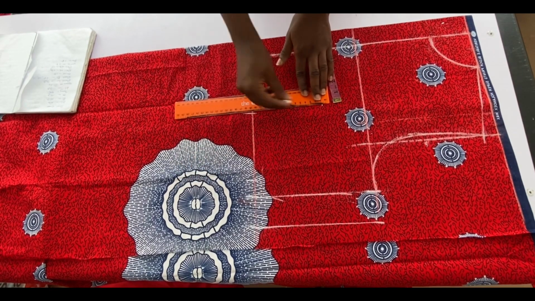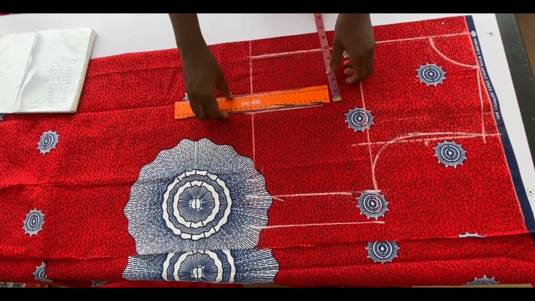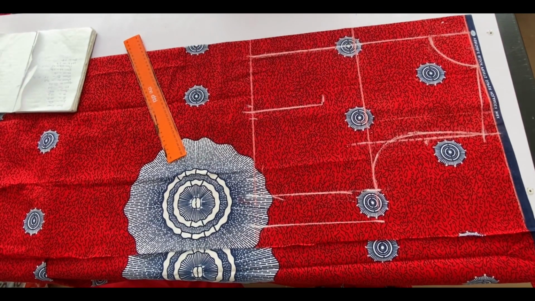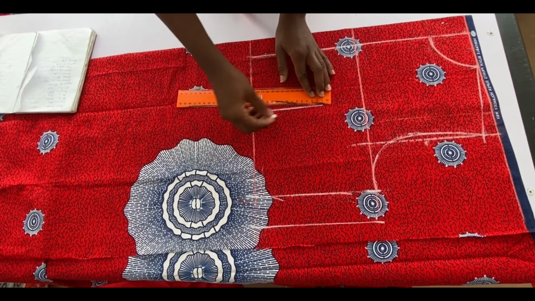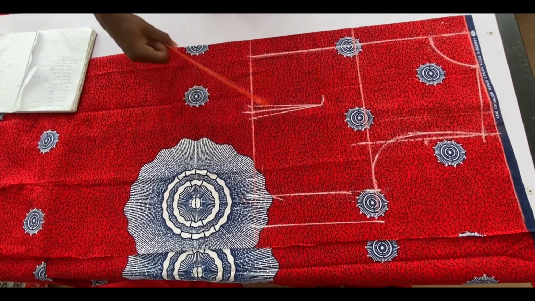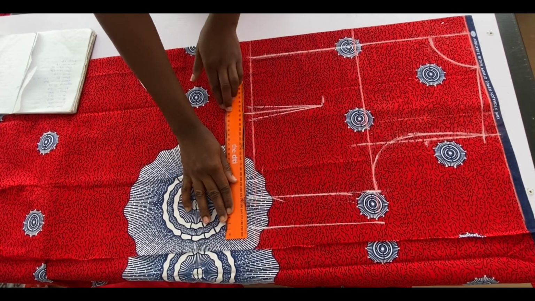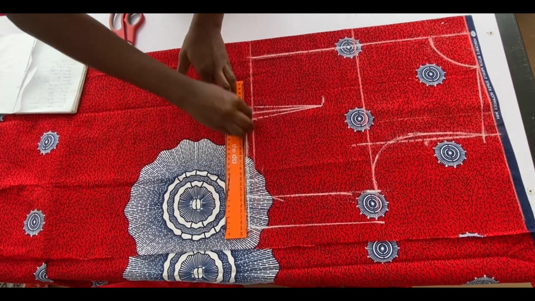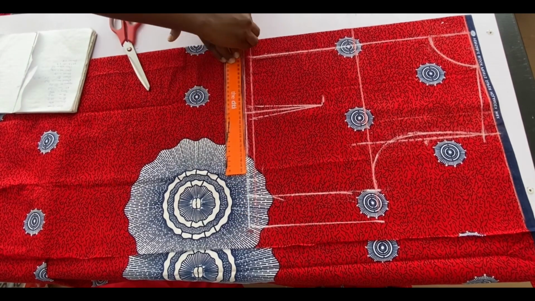That is where the dart will start from. I'll connect those 2 points together with a ruler, and then I'll come out by ½ inch on both sides of the dart leg, and I'll connect it back to the bust point. I am adding ½ inch allowance to the bottom part. That is what we'll be using to join it to the down part of the dress.